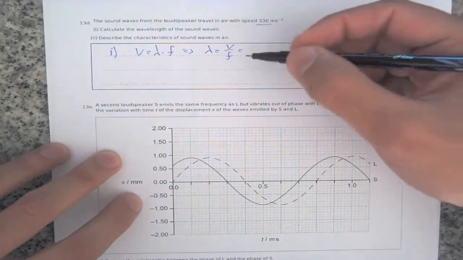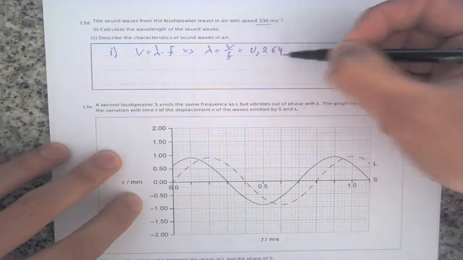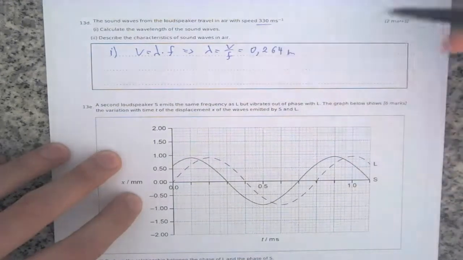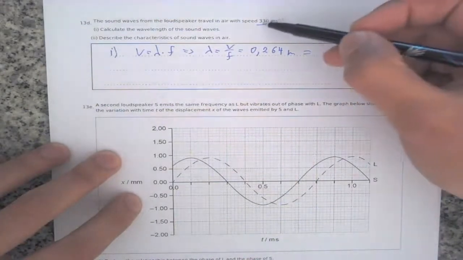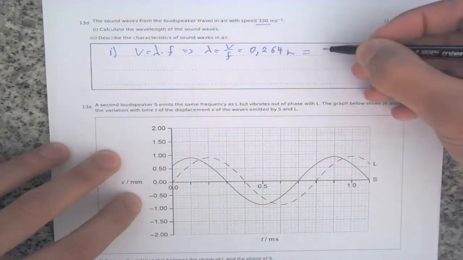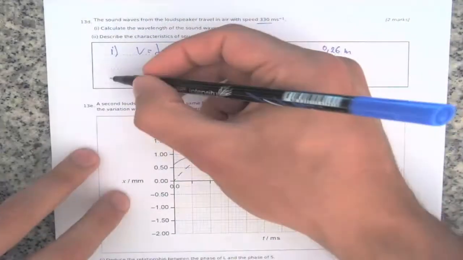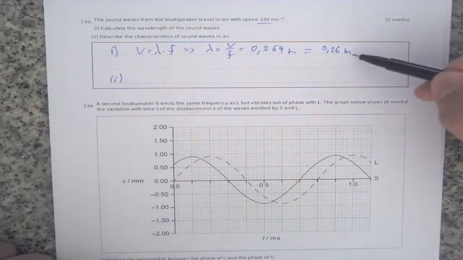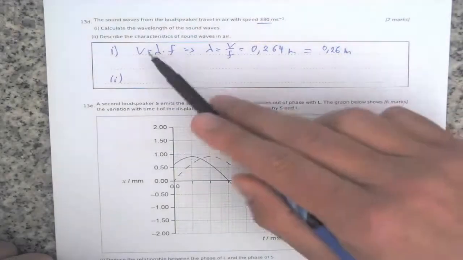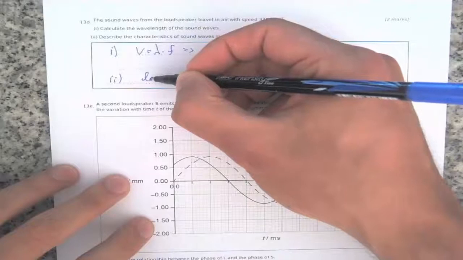So if you do your calculations here, you're going to find 0.264 meters. But be careful, we don't want that. We want to round this number again to 2 significant figures, so this is going to be 0.26 meters. And number 2, describe the characteristics of sound waves in air. You see that you have 2 marks here. 1 mark is for your calculation, 1 mark is for the characteristics of sound waves in air. Here there is nothing much to say.